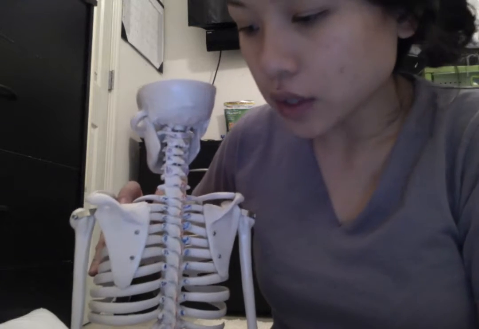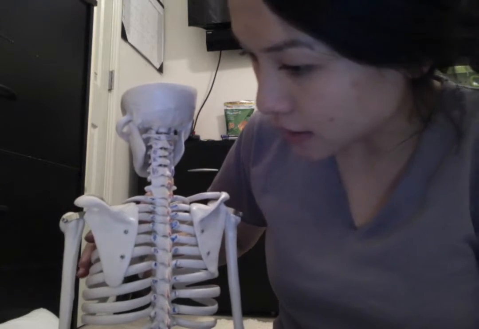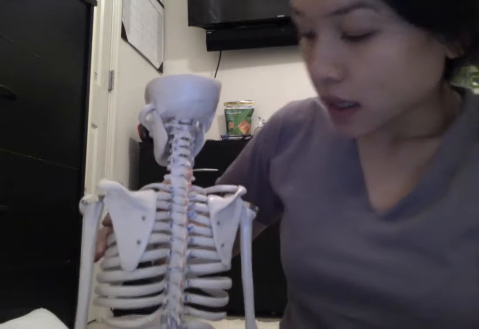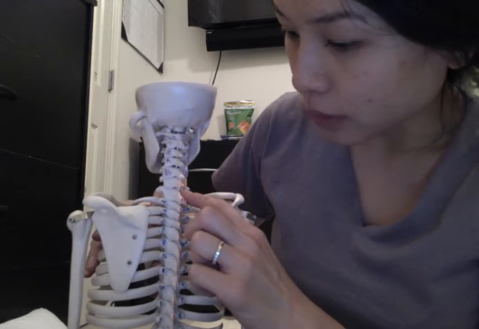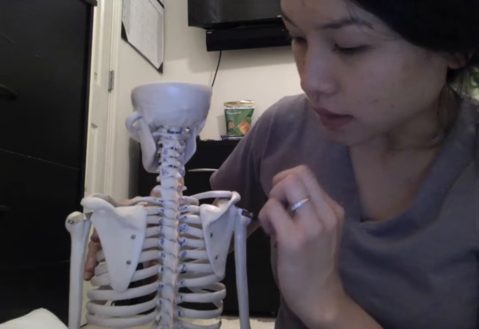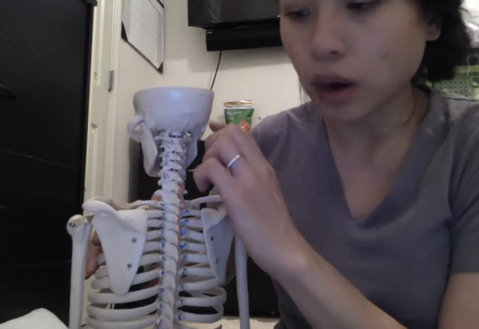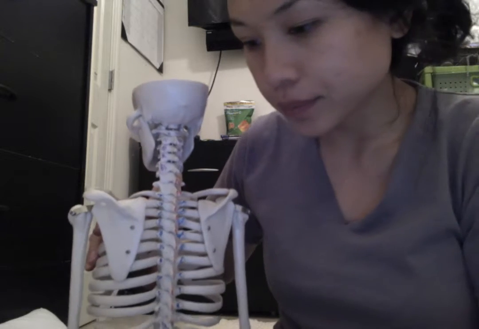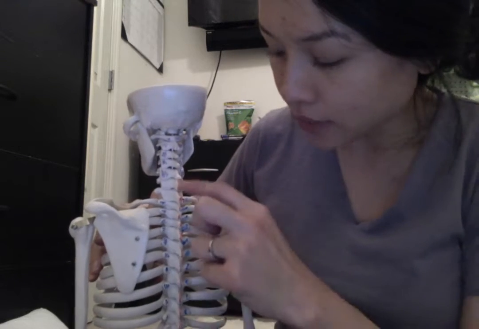What's unique about the cervical vertebrae is that the transverse processes have holes in them. These holes help generate blood supply to parts of the brain. In the thoracic vertebrae, again we have 12 total.